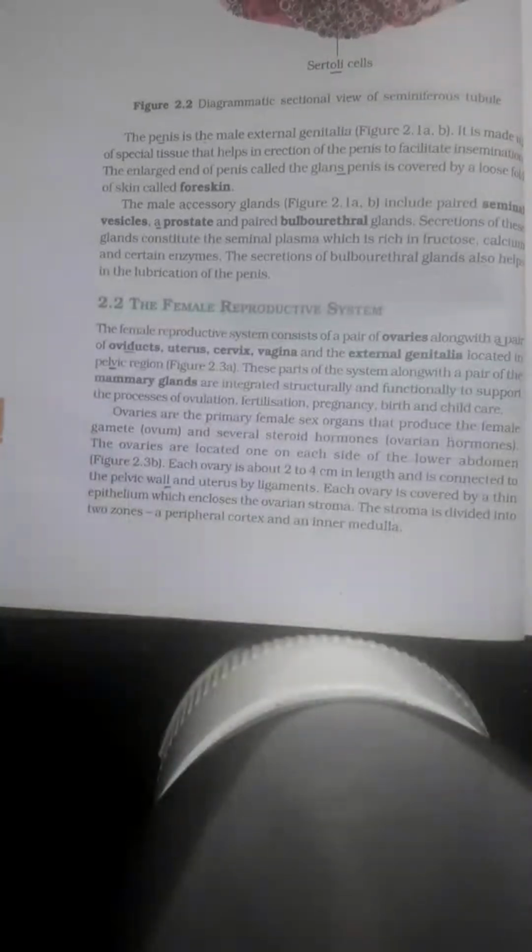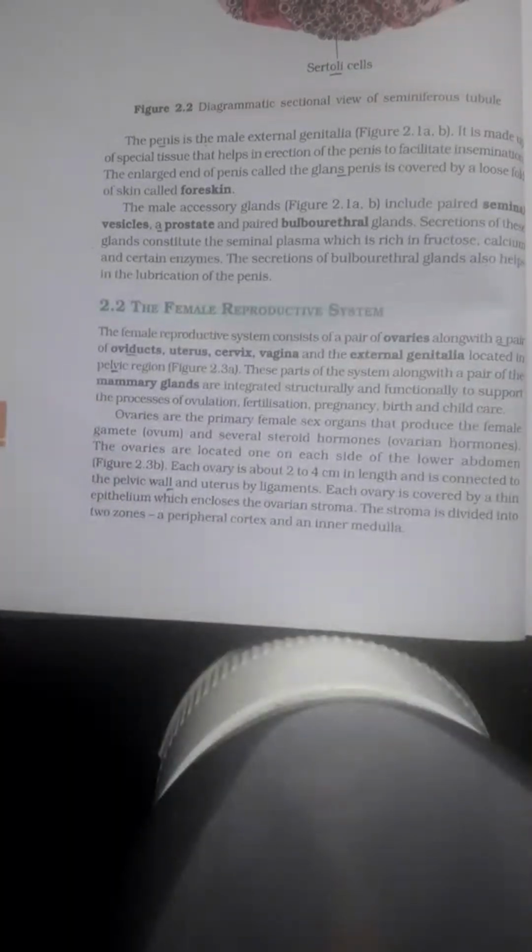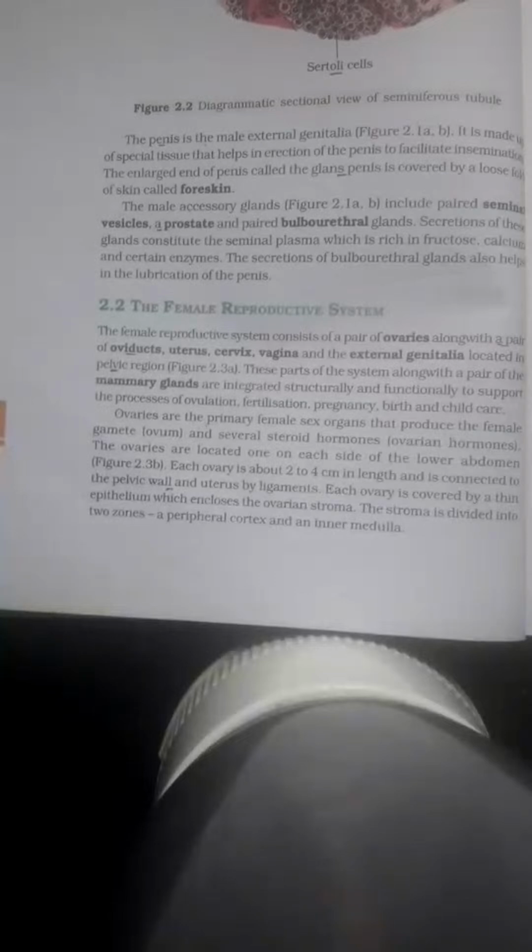Now talking about the external genitalia of the male. The penis is the male external genitalia, and above that is the foreskin. The foreskin covers the glans penis, the part of the penis. So this was the male reproductive system. We have discussed the female reproductive system and then the male reproductive system.